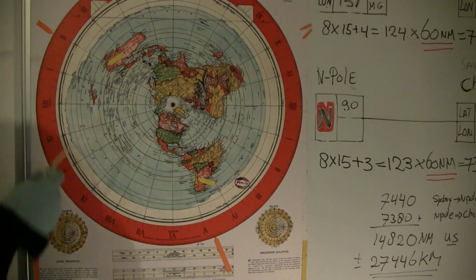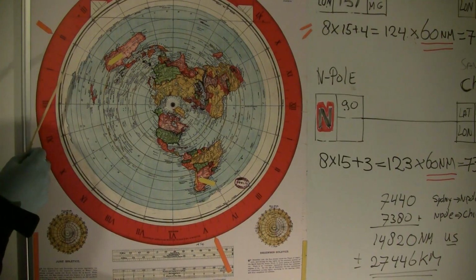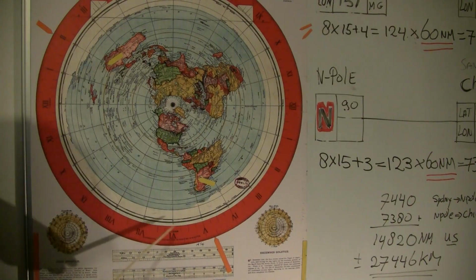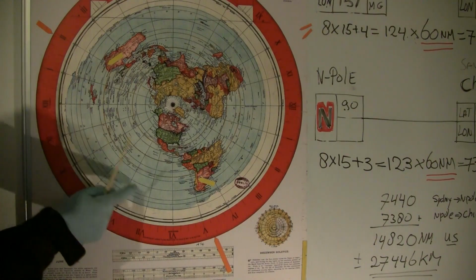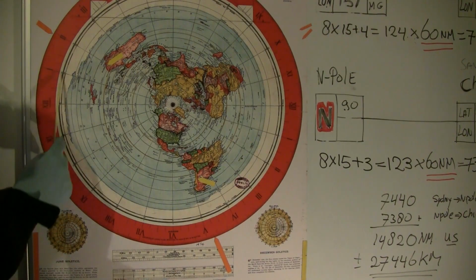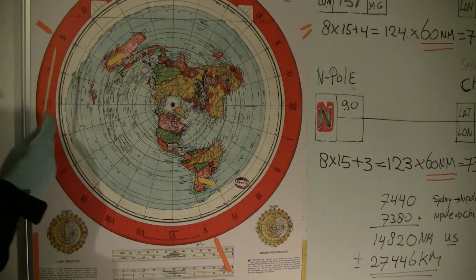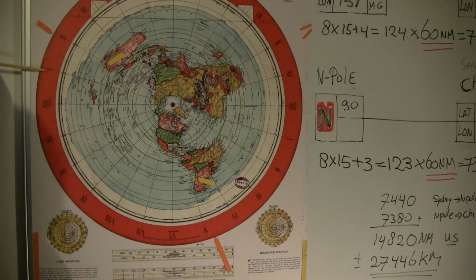To navigate from Sydney, Australia to Santiago de Chile, we have to count the amount of degrees between Sydney and Santiago de Chile. That's 1, 2, 3, 4, 5, 6, 7, 8. So it's 8 times 15 degrees. Each longitude line is 15 degrees, plus 14 degrees on this side, because this is 1 degree.